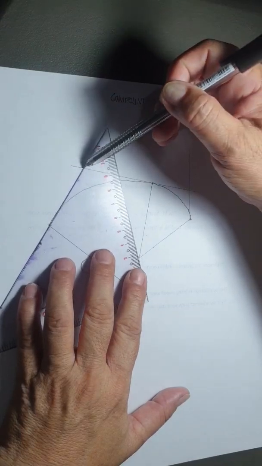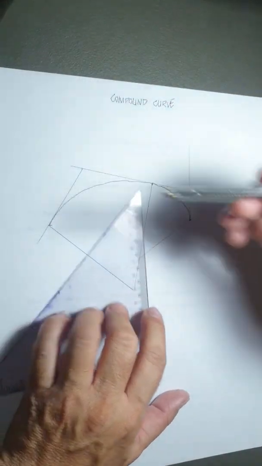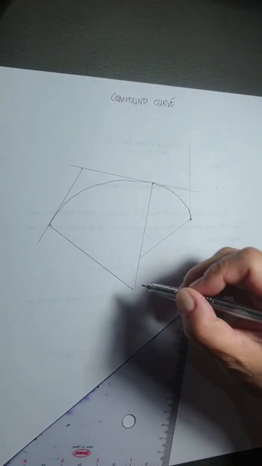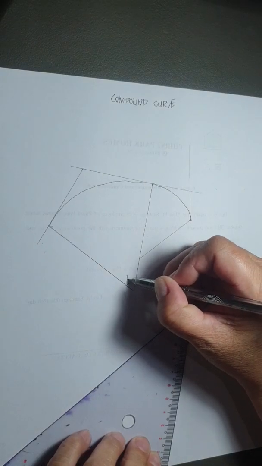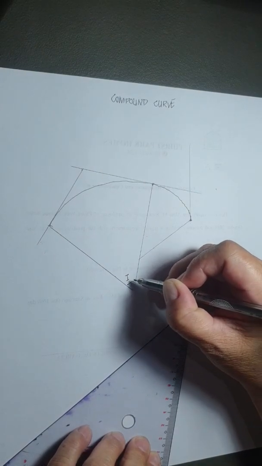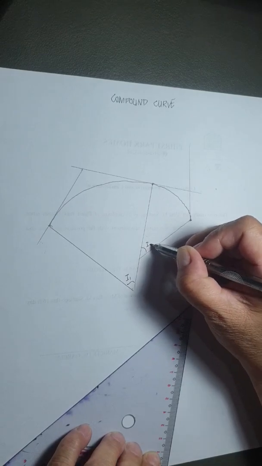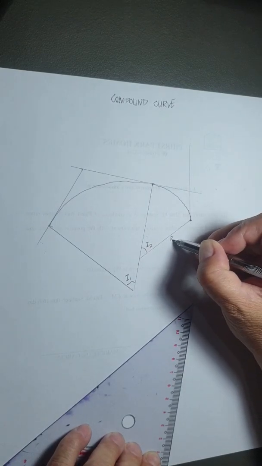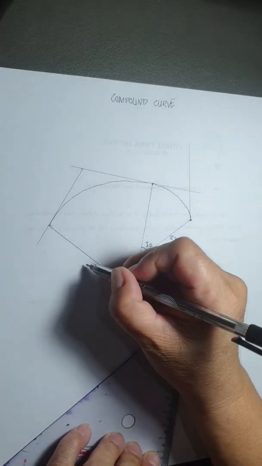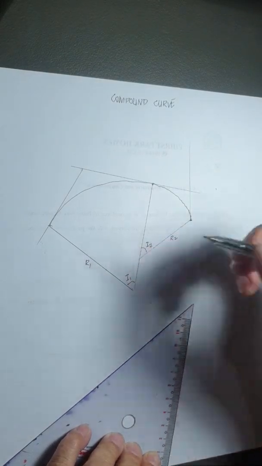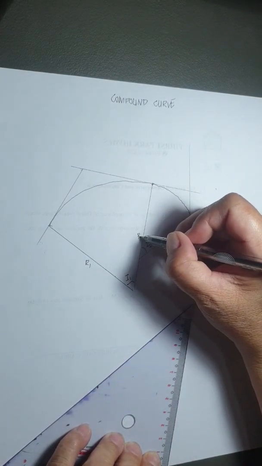And then you have this. Okay? So, this one is your I1. So, medyo na-forget ko sa reverse curve. I2. This is your R2. This is your R1. The whole one is R1 here.